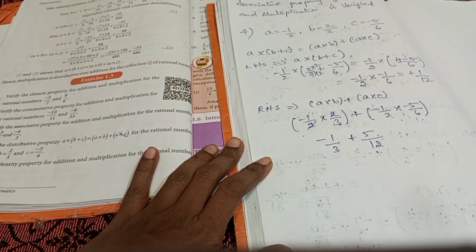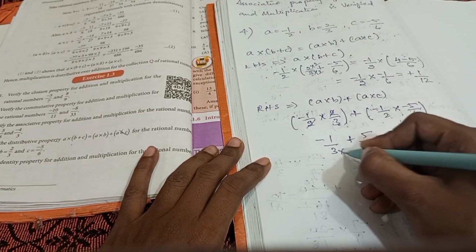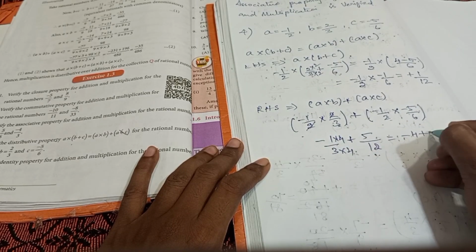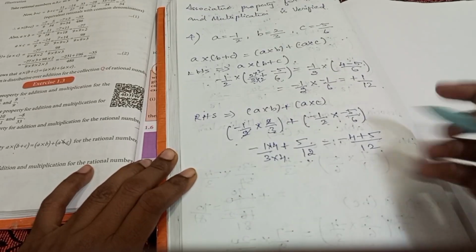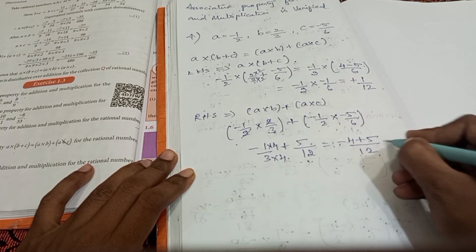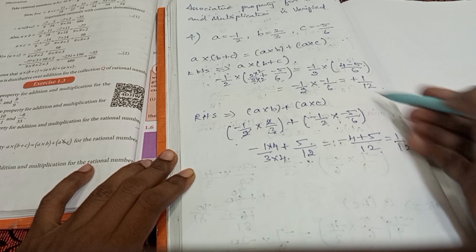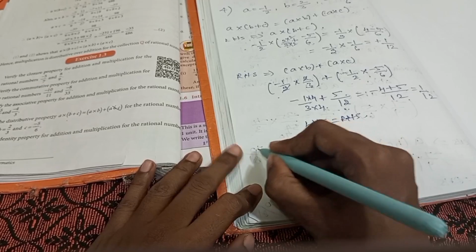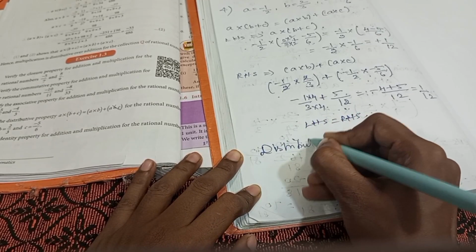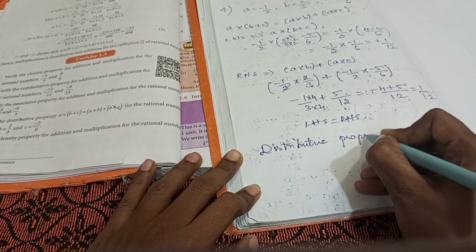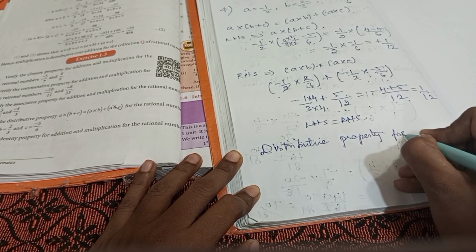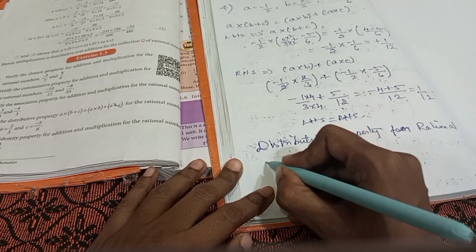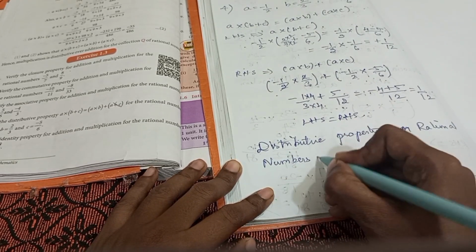Okay, how will you add this? The denominators are not same. So you have to multiply with 4 to get 12. What happened here? Minus 4 plus 5 divided by 12. Minus 4 plus 5 is equals to plus 1 by 12. So see here, LHS is equals to RHS. No, it is verified. So what you have to mention? Distributive property for rational number is verified.